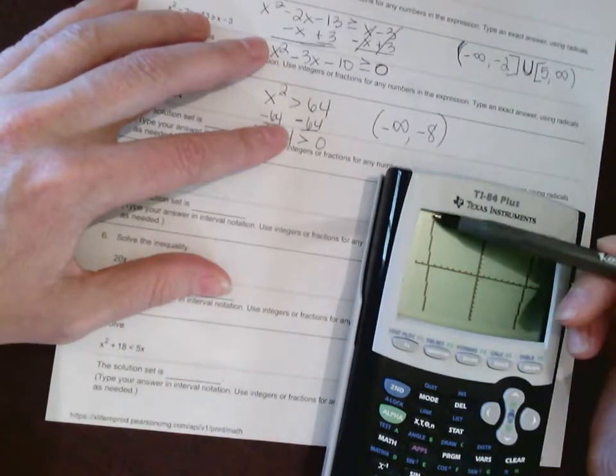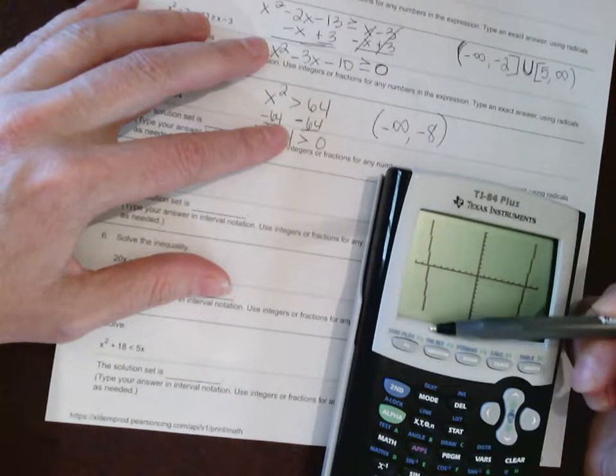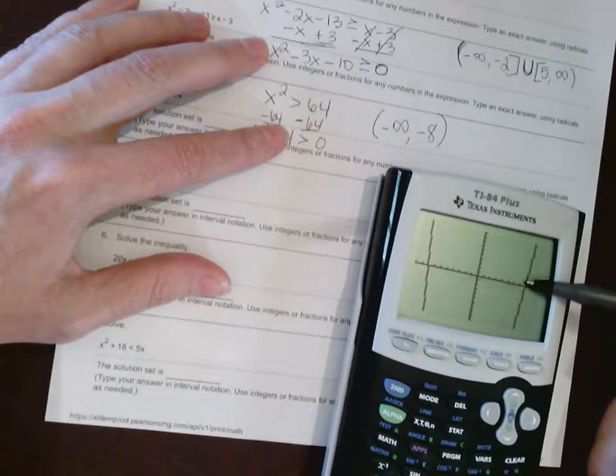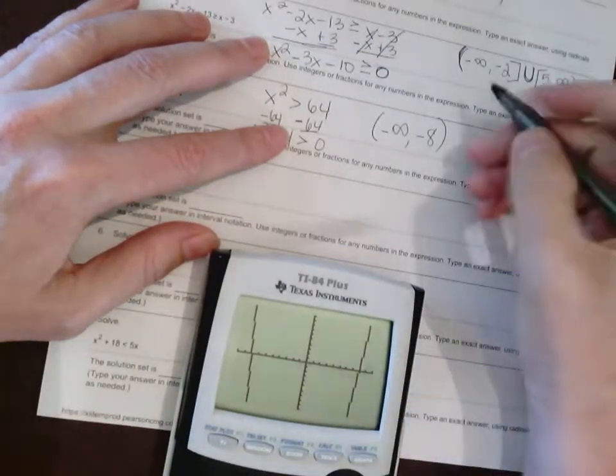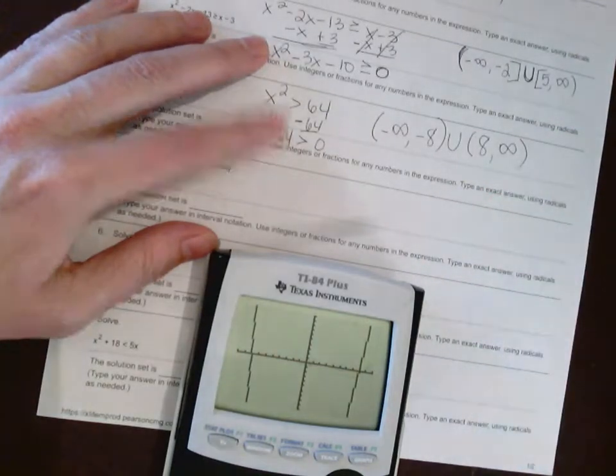So again, negative infinity to negative 8, that took into account this part that was above the x-axis. Then it drops below for a long time, and then it gets here, crosses through the x-axis again, and goes above it, which was at positive 8. So also in union with 8 to infinity.